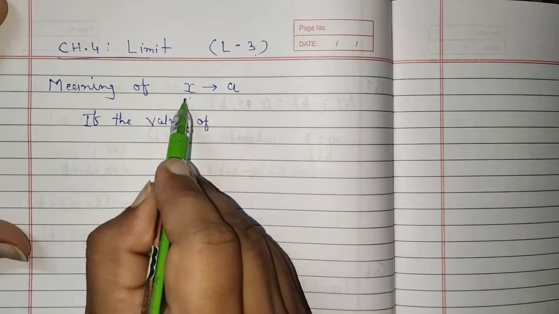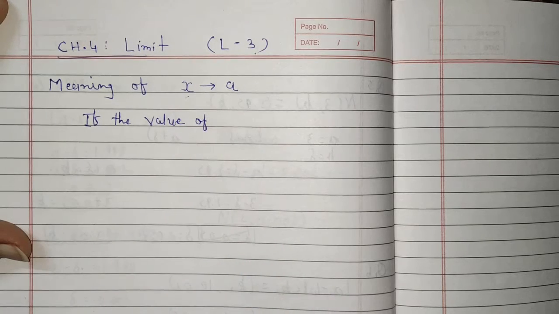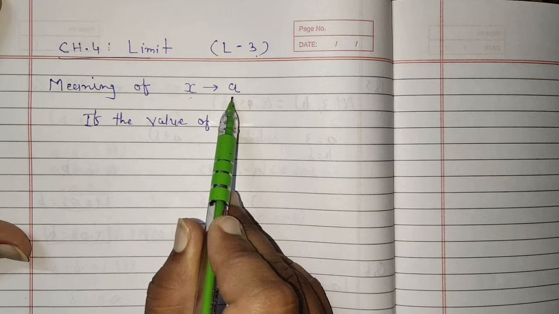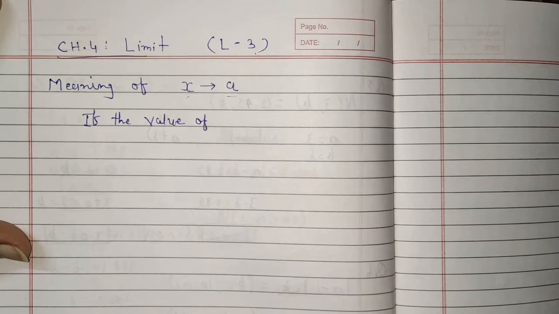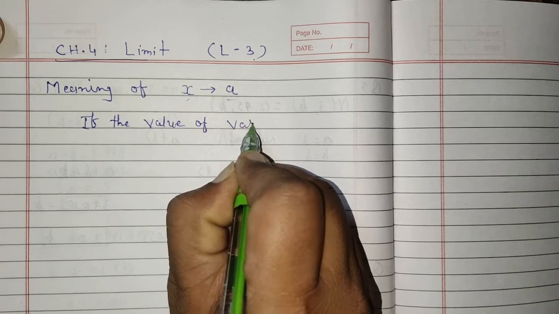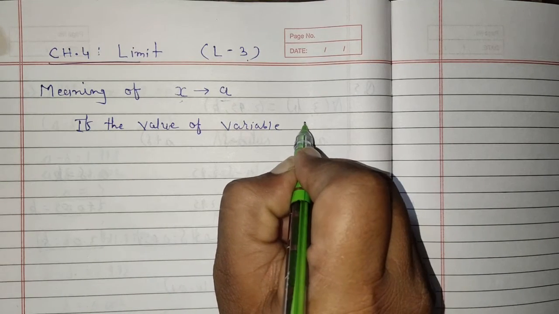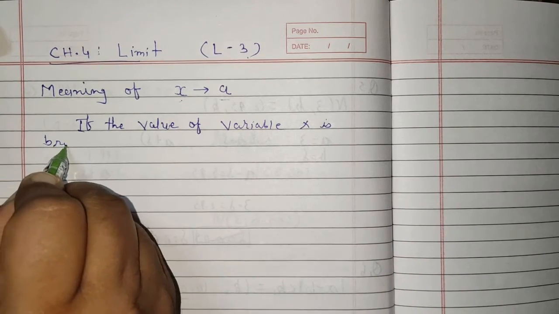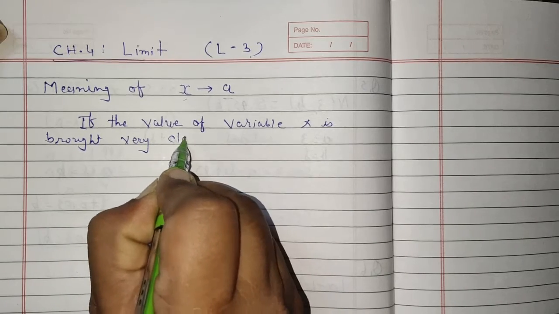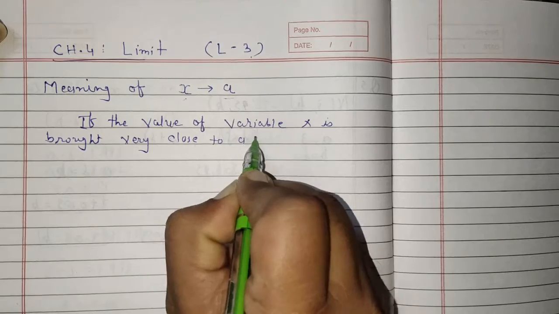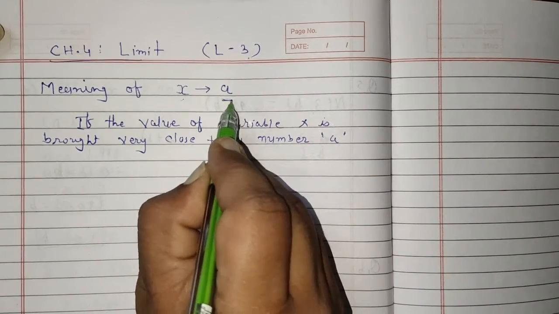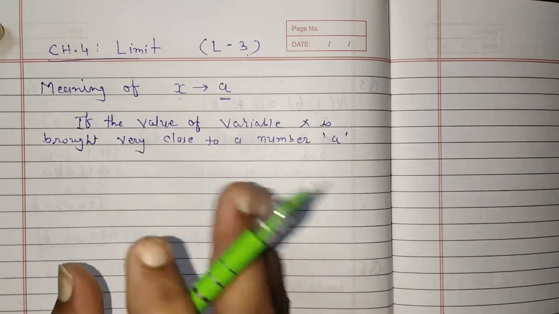Here x shows the variable. What is it mentioning? x is a variable, and by increasing and decreasing its value, we get nearer and closer value to a. We are taking it very close to a. So if the value of variable x is brought very close to a number, and here a is any number, like 1, 2, 3, 4, -4, -3, -2, 1 etc.